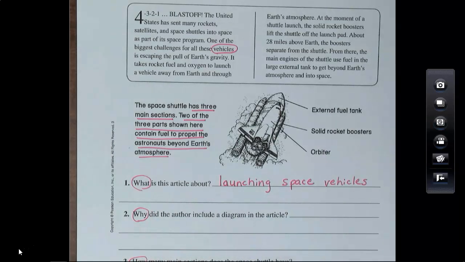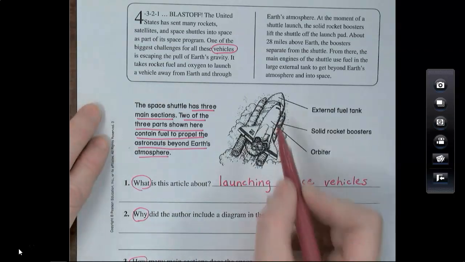Well, again, the graphic sources are to help you better understand, to help you better comprehend. So the author included it to help the reader better understand how the space shuttle flies into space. So it's to help the reader better understand about the space shuttle, because this is the space shuttle.